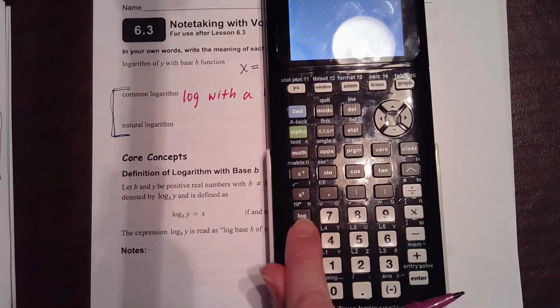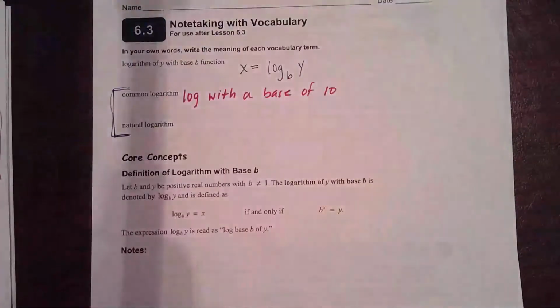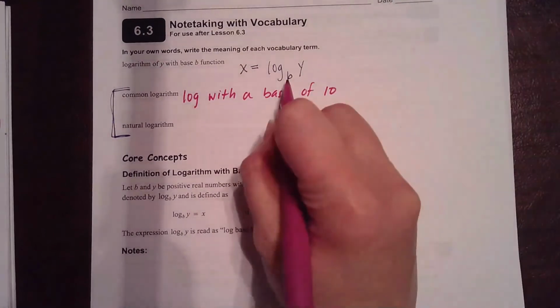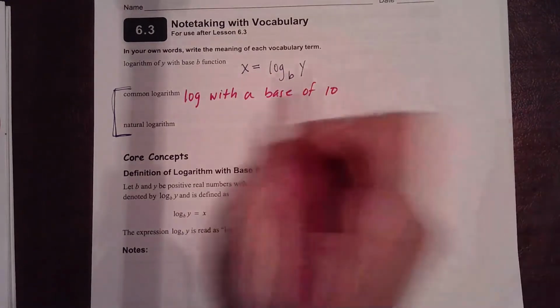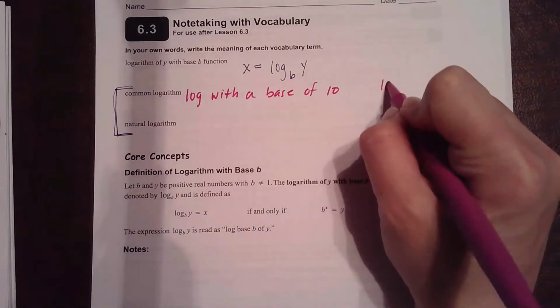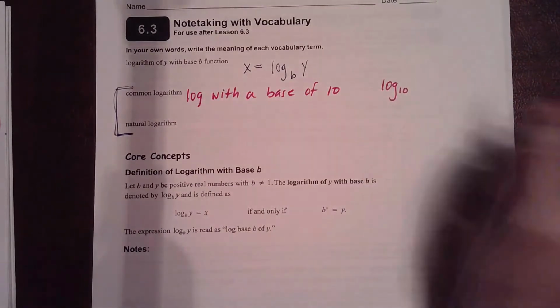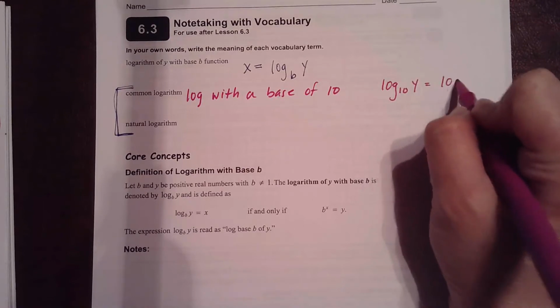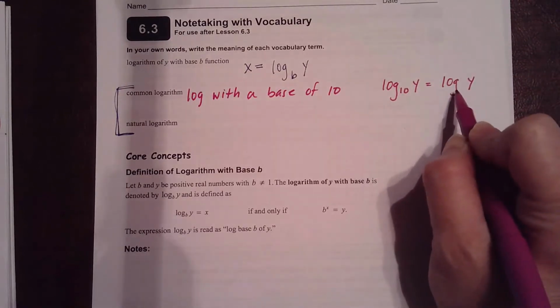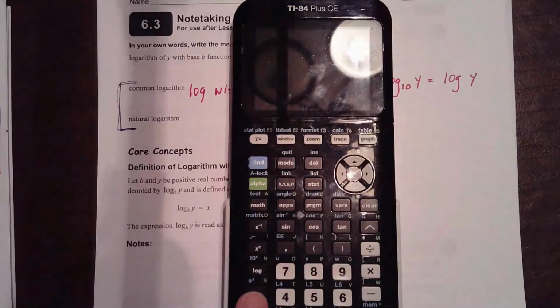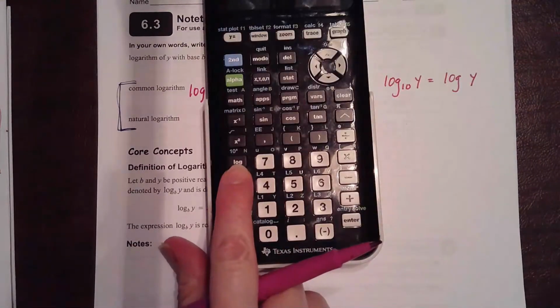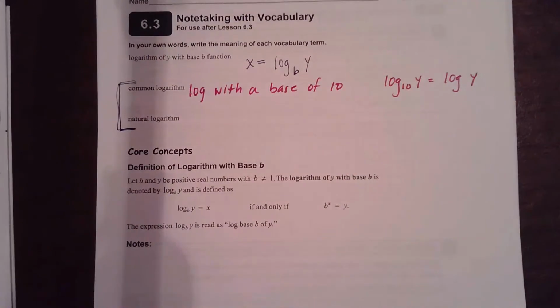When we just see the word log with no little base by it, it's what we call a common log. See how here there's always a base value. We call this log base 5 or log base 2. Well, for a log with a base of 10, instead of writing it as log base 10 of y, we will just write log of y. Anytime there's a log without a number as its base, we assume it means a base of 10. That's our common log. The log button on our calculator, like I was showing you, is the common log. So it's a log with a base of 10.